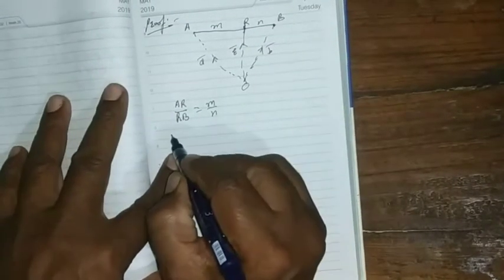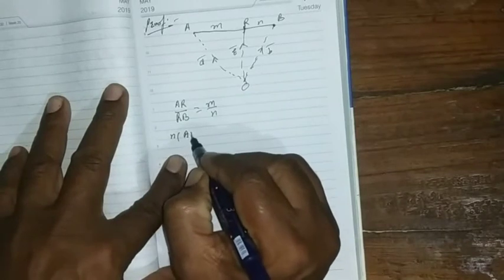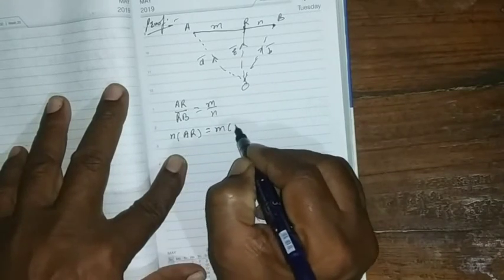That is, n into AR is equal to m into RB.